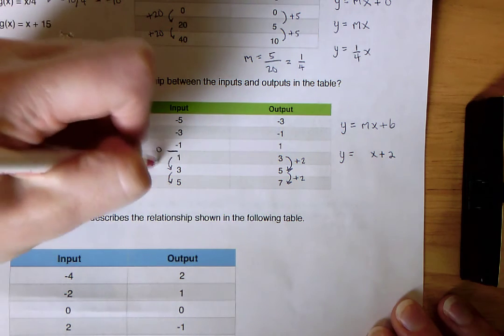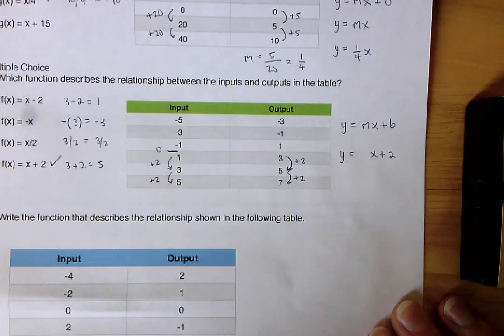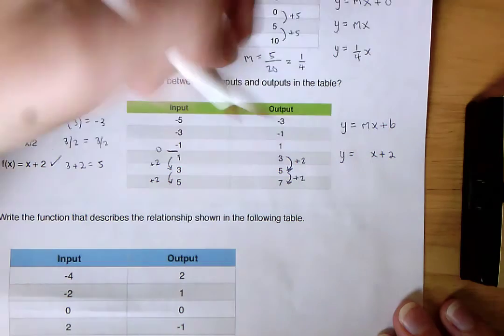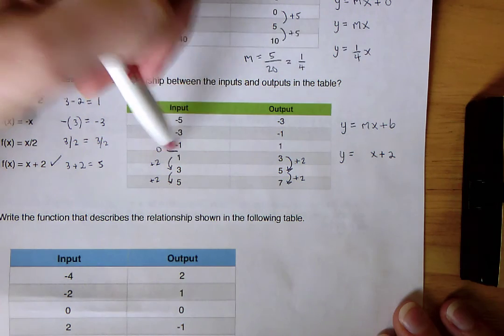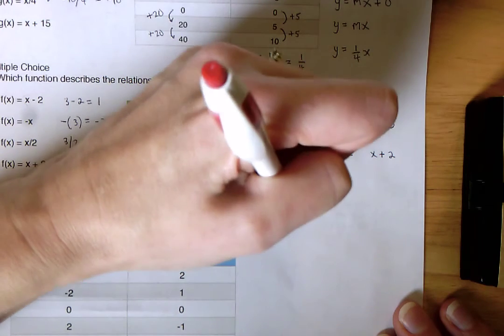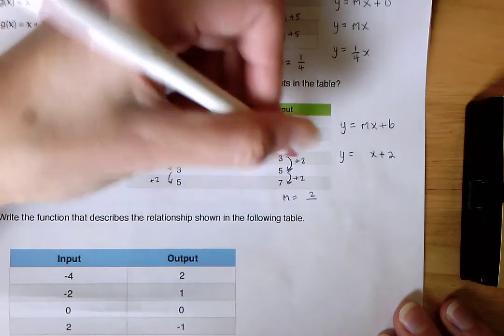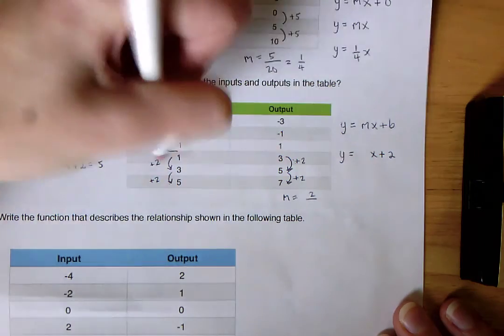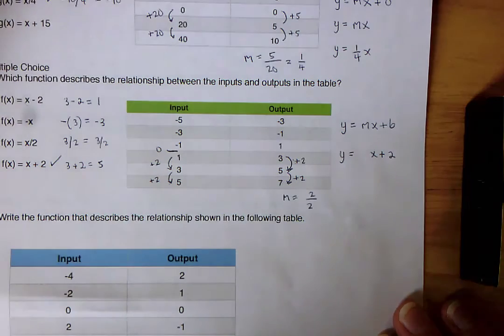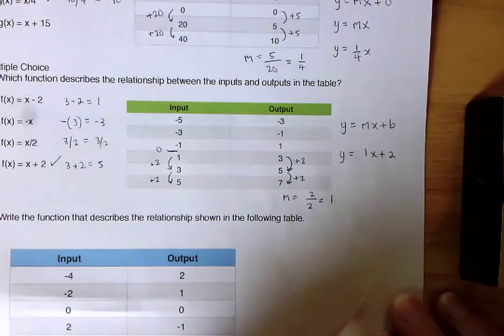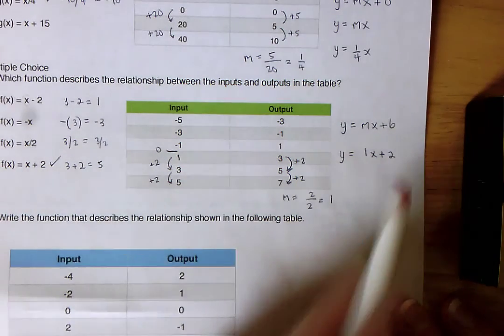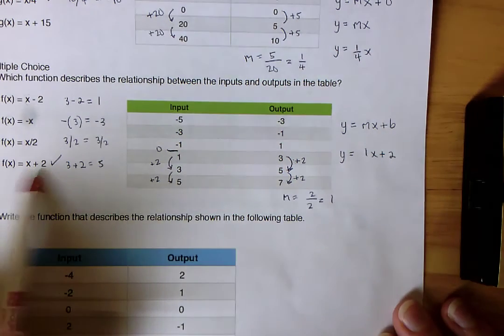That's also a change of 2. So again, slope is change of y over change of x. So the change of y, which is this 2, over the change of x, which is also 2, ends up being 1. So my equation is 1x plus 2, which is the same thing as just x plus 2.